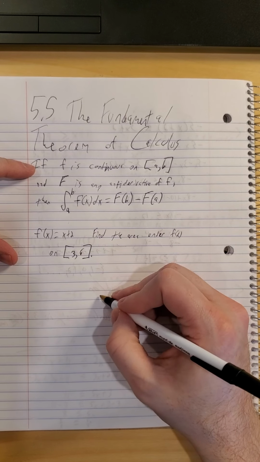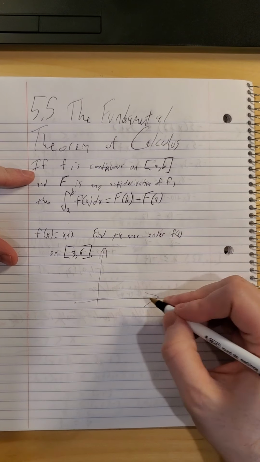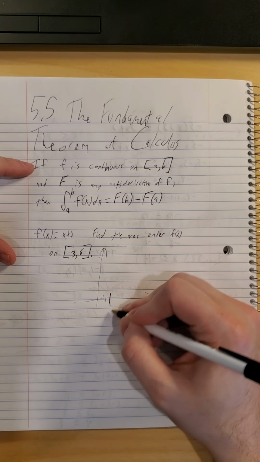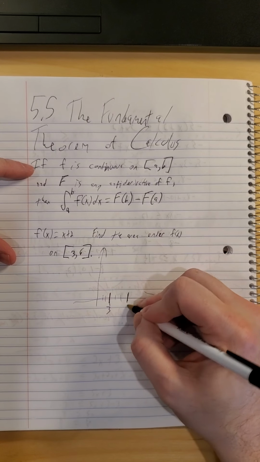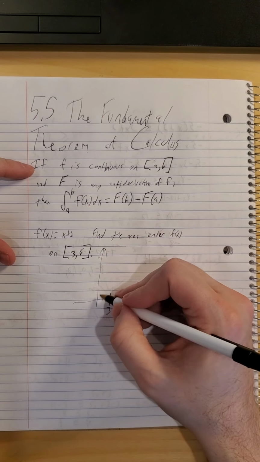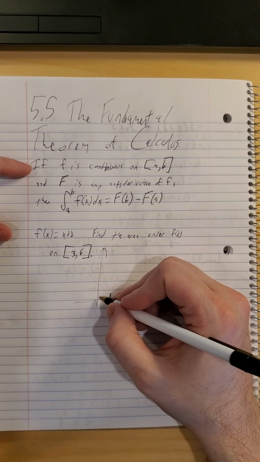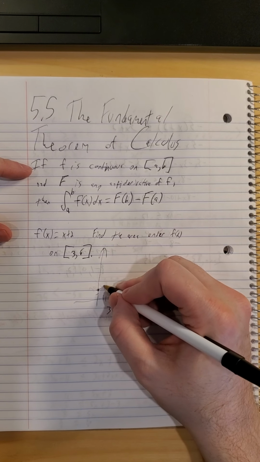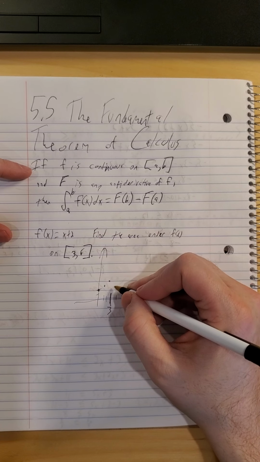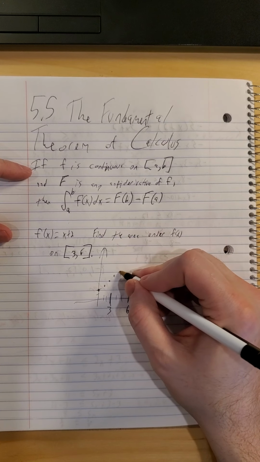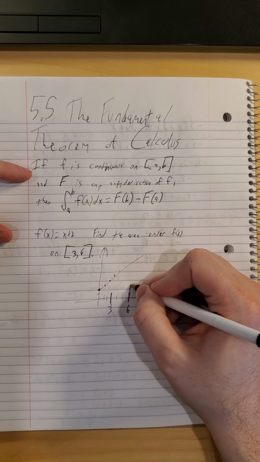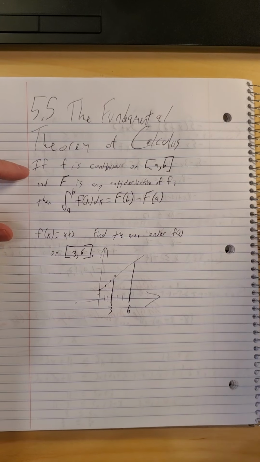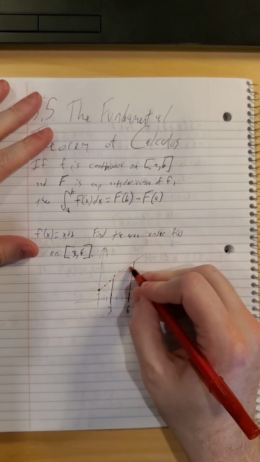So geometrically first, here we are in the xy plane. Here's our 3, here's our 6, and our line, we have y-intercept at 2 and a slope of 1. So just up 1 over 1, up 1, right 1, up 1, right 1, up 1, right 1, etc. So what we've done is drawn in a nice little trapezoid.